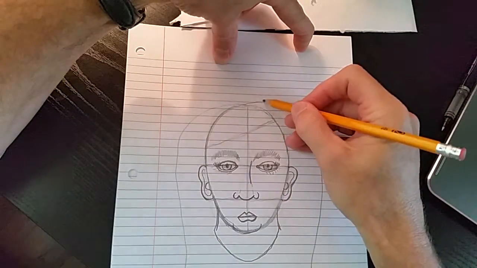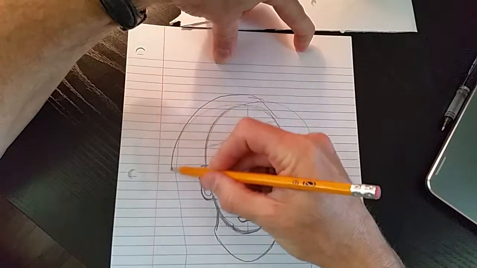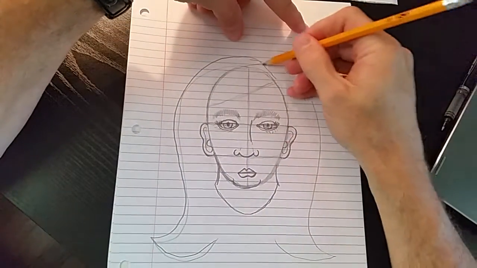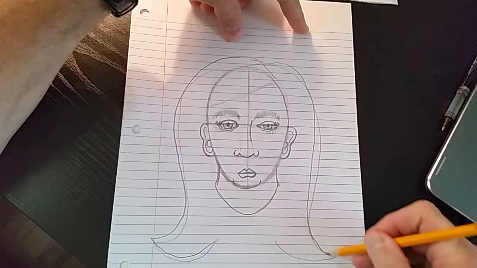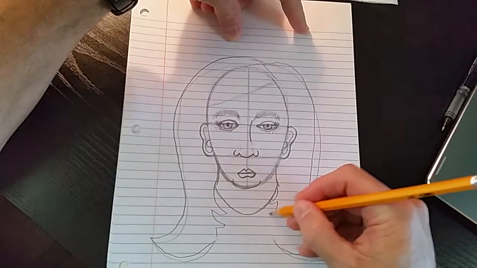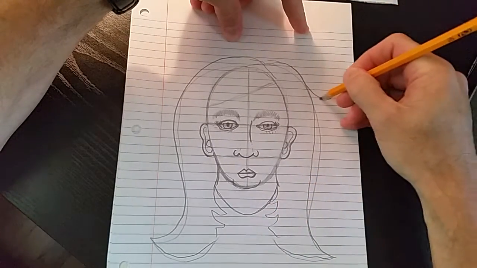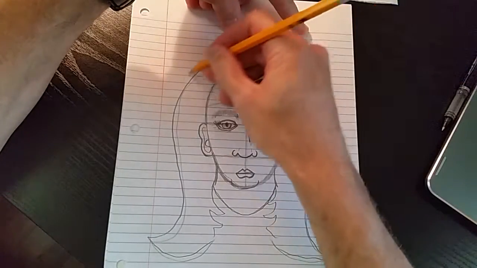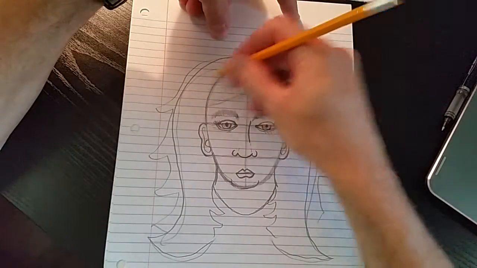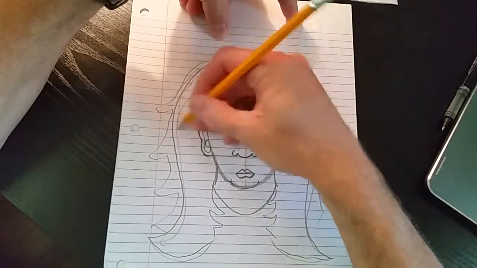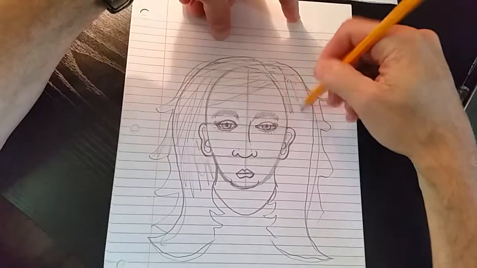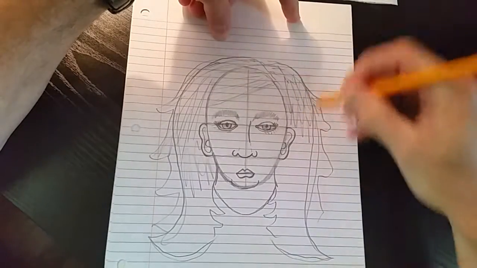Now, you can always go back and correct this. Make the hair as voluminous as you want. You can go crazy with the textures here, however you want to do it. Okay, later on you can go in and add individual strands, however you want to do that. Color all this in. Color it in as much as you want, right?